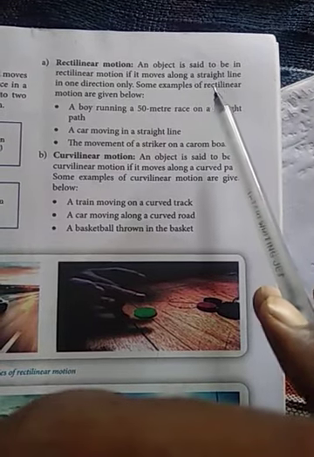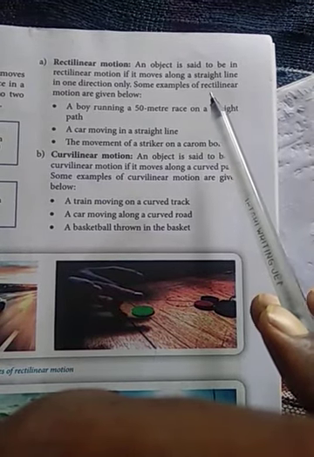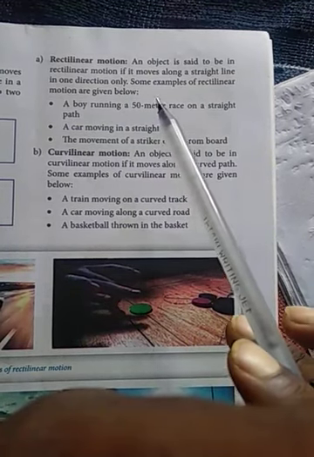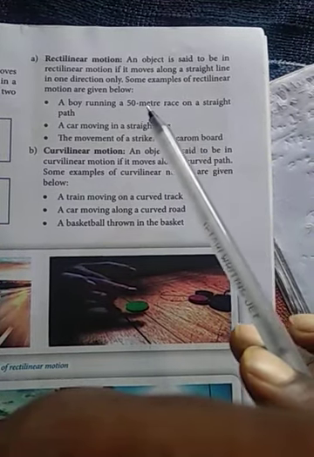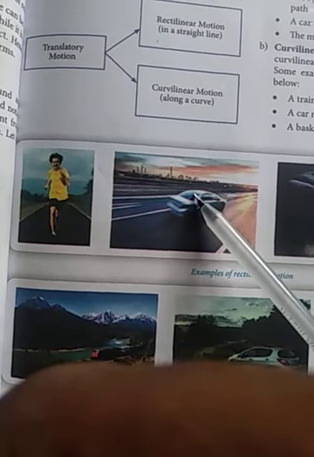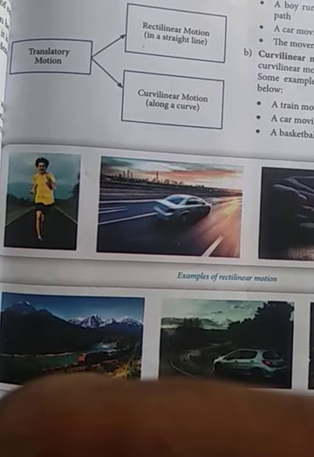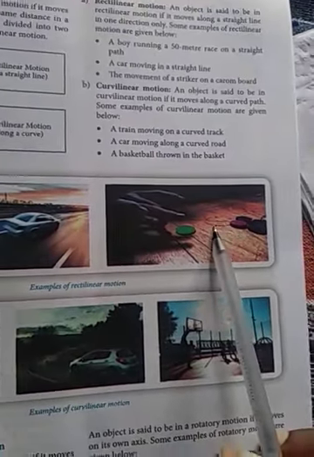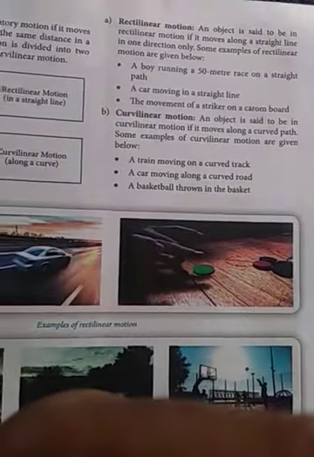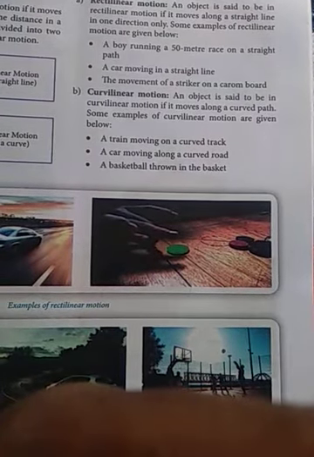So now we discuss rectilinear motion. What is rectilinear motion? An object is said to be in rectilinear motion if it moves in a straight line in a particular direction only, in one direction only. Some examples of rectilinear motion are a boy running a 50-meter race on a straight path, a car moving in a straight line in a particular direction, and the movement of the striker of a carom board in a particular direction. These all execute rectilinear motion.